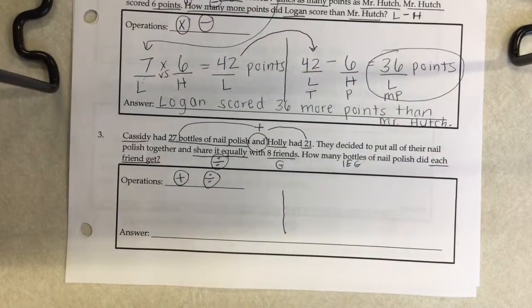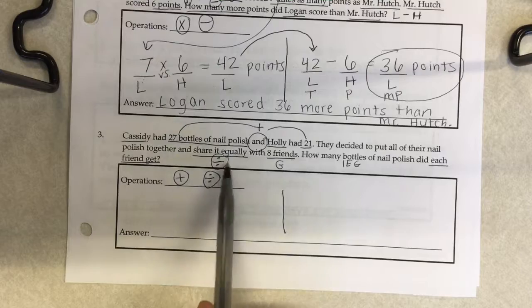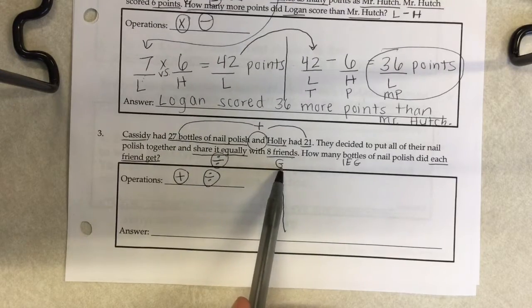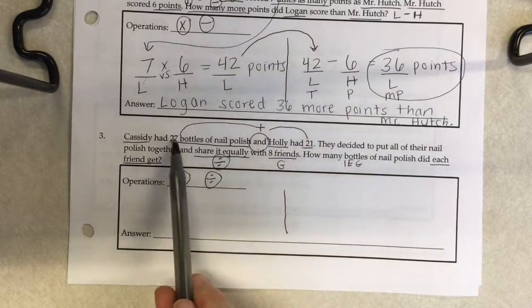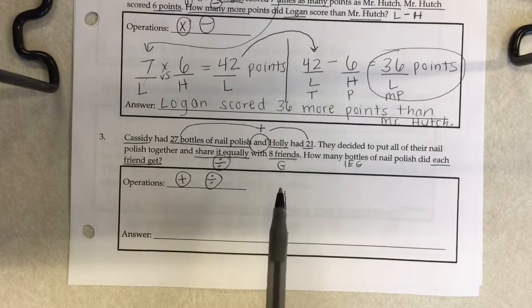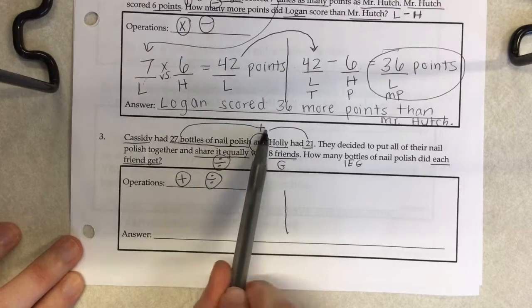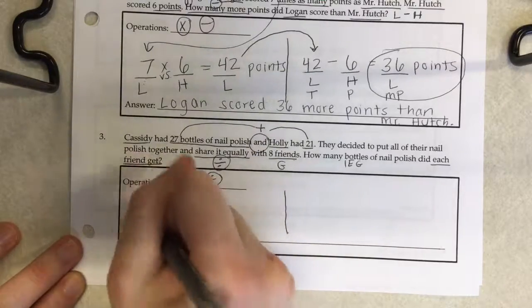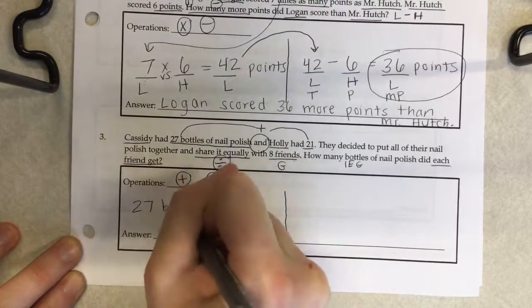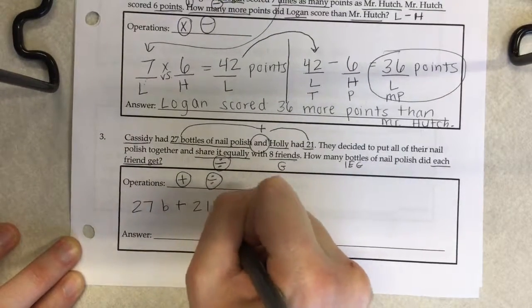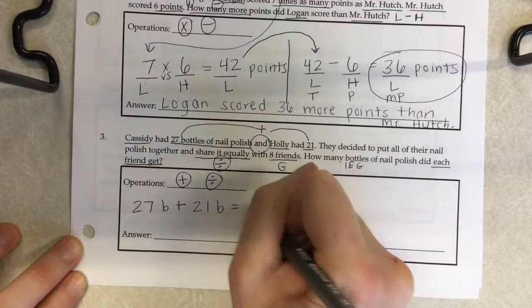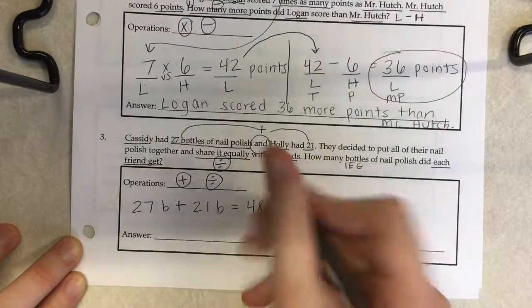I need to decide if I have enough groups or enough parts to add or divide first. So looking at my division for share it equally, I have my groups, but I don't have my total to divide and get in each group. My total is going to come from what I'm adding. So I need to add first. I check my and sign and I check my leashes. I'm going to add 27, B for bottles, plus on the other side of my leash, 21, B for bottles. If you type that into your calculator, you're going to get 48 bottles.